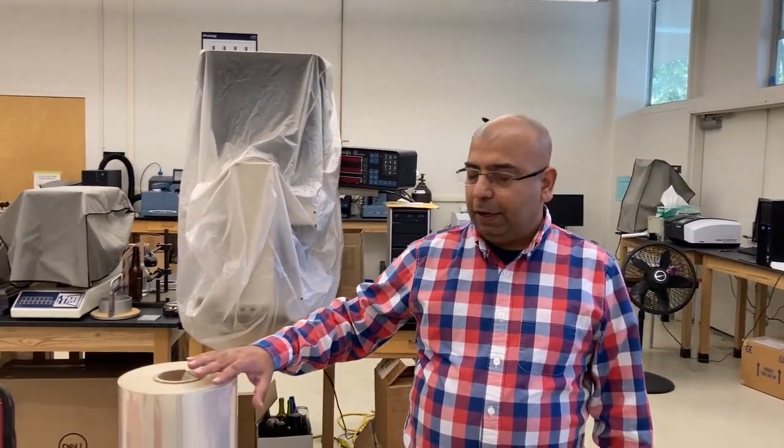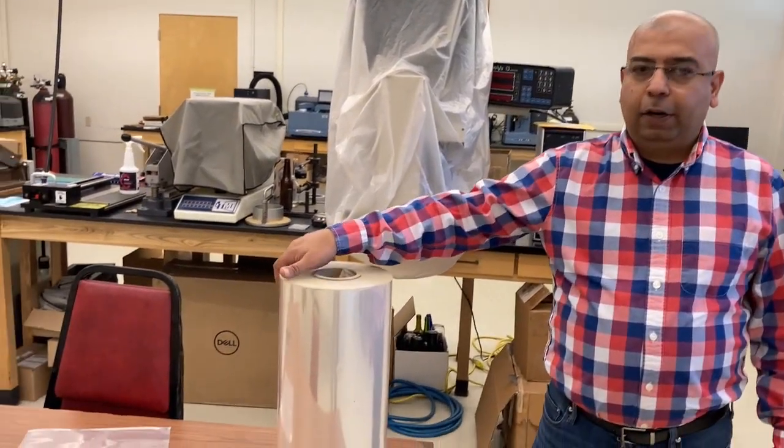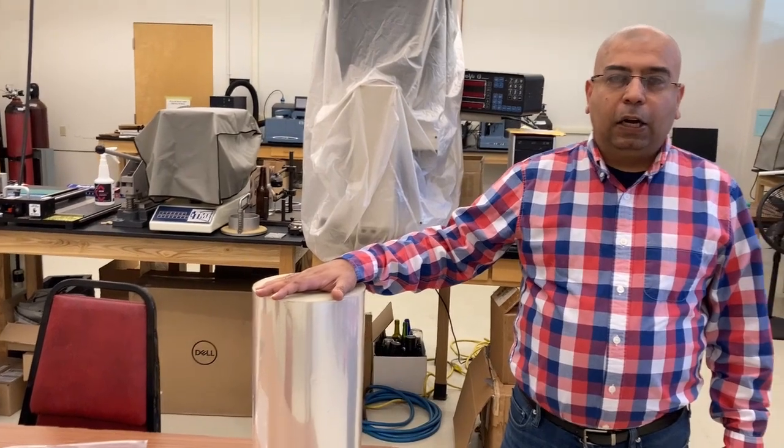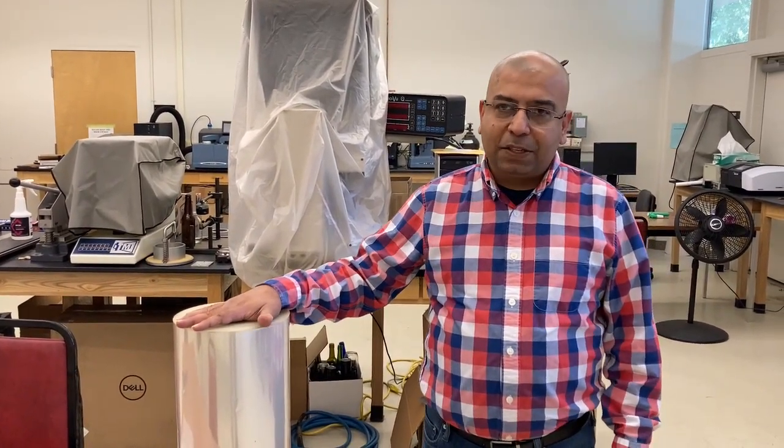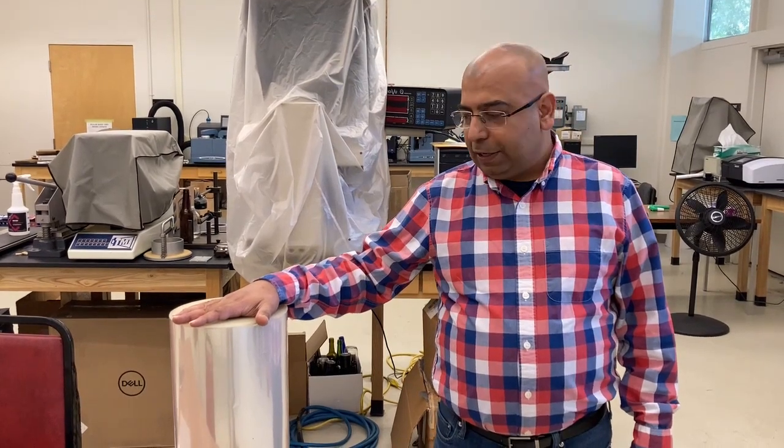Hello everyone, today we are going to learn about tensile testing. To evaluate the mechanical properties of a plastic, like we have a plastic roll here, we can evaluate the mechanical strength or flexibility or toughness of the plastic using tensile testing.